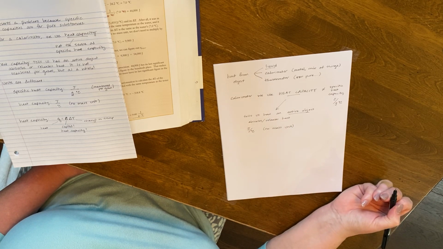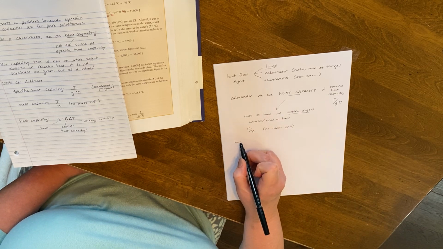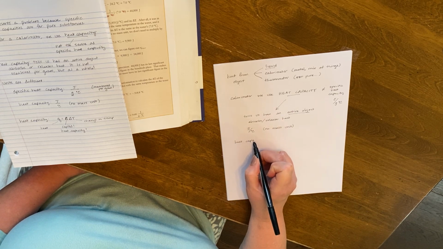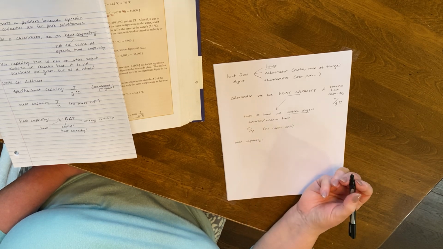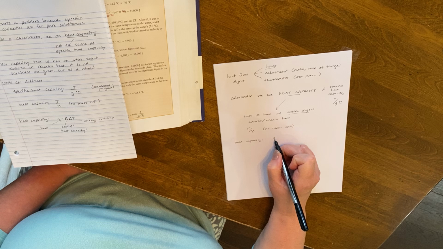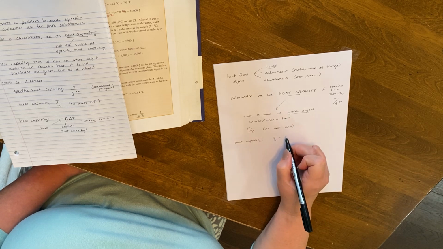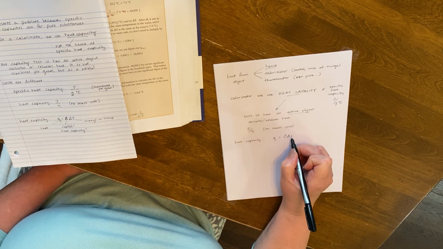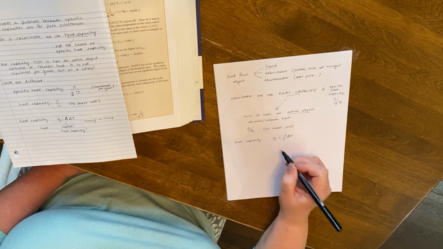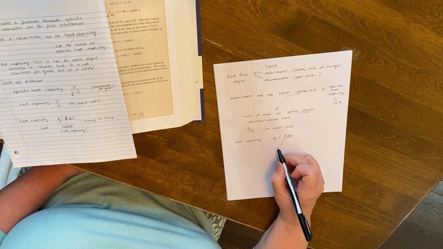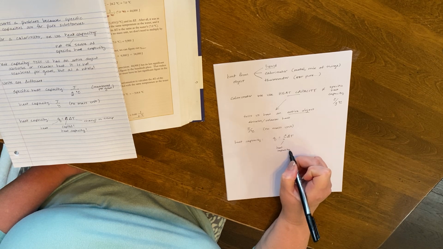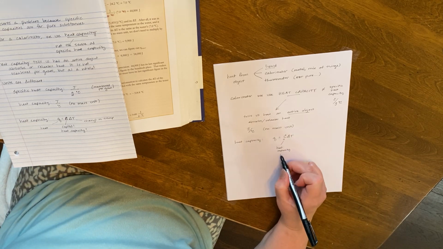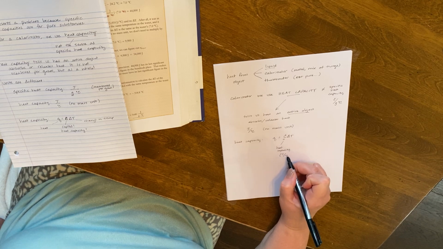All right. To calculate heat capacity, we use a similar equation, but a little bit different. Q equals C delta T, and here the C is capitalized. So this isn't specific heat, this is heat capacity, which again is measured in joules per degree Celsius.